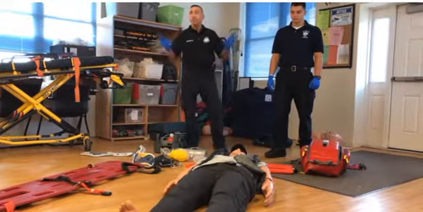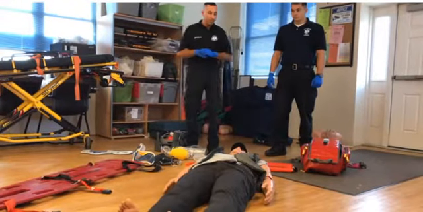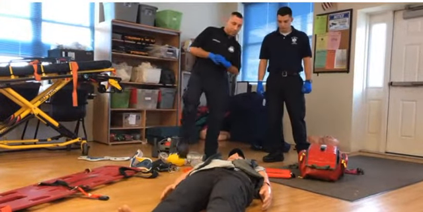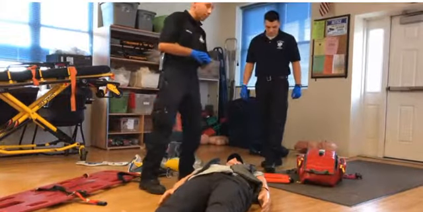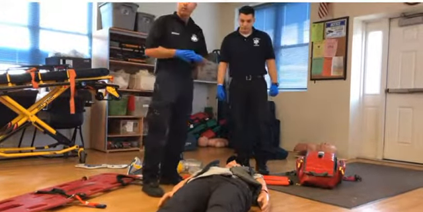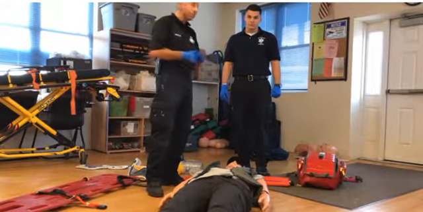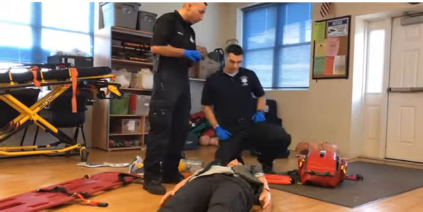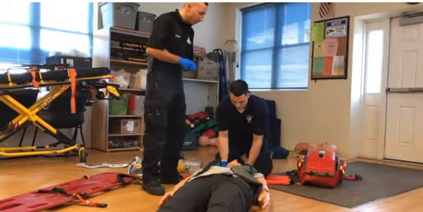All right, so my BSI is on. I'm checking to make sure my scene is safe. My mechanism of injury is a GSW. I appear to have one patient. I'm going to call for ALS or EMS assistance. I'm going to have my partner hold C-spine in a neutral inline position.